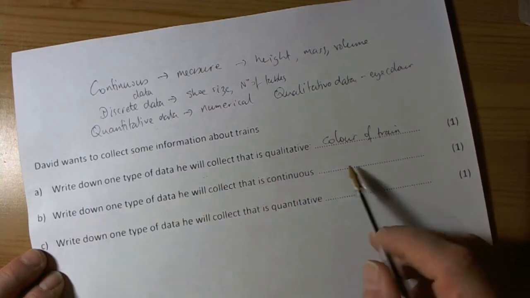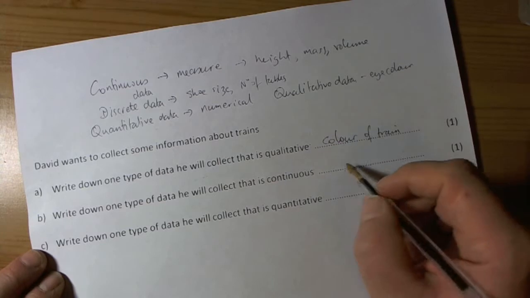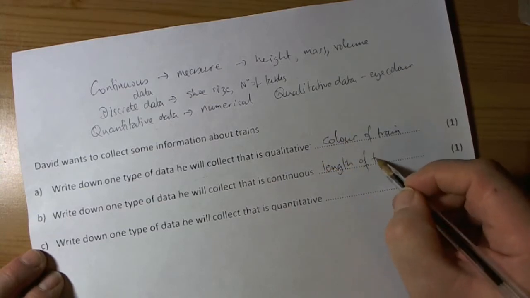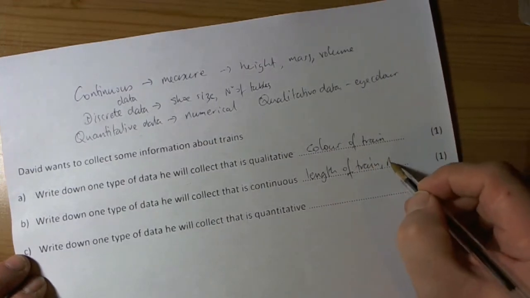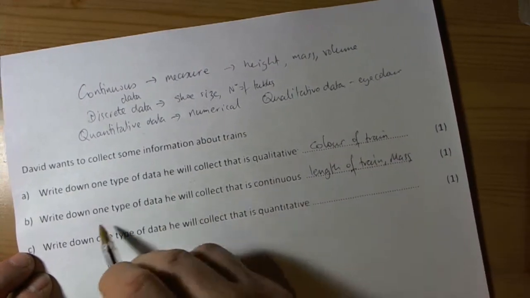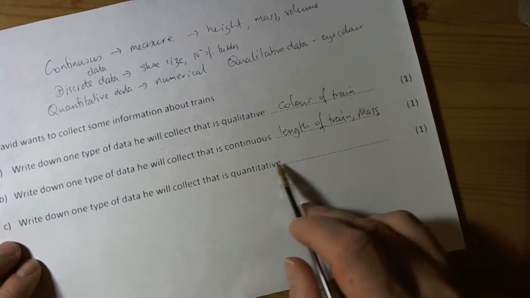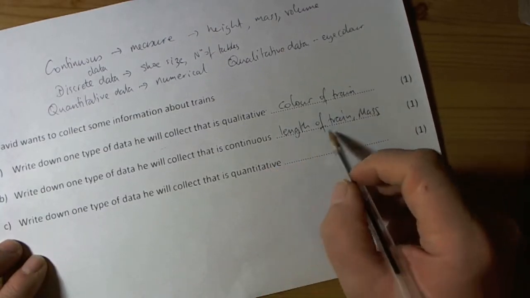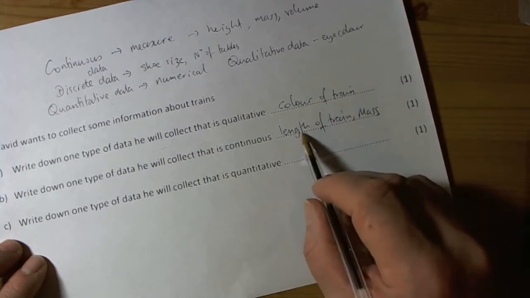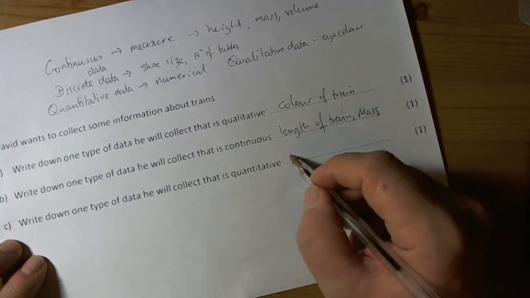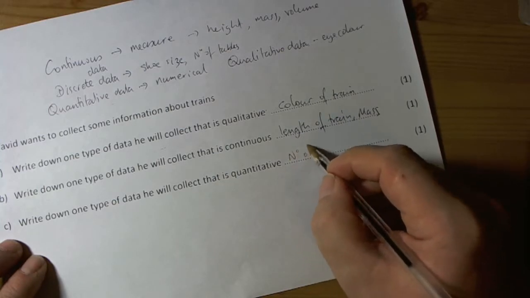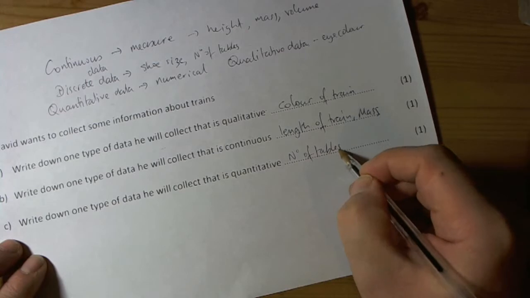Write down one type of data we'll collect that's continuous. Well, those are things you can measure. So they could be the length of the train, the mass of the train. So those are things we can measure. And write down one type of data that is quantitative. Well, quantitative is all of those, in the sense of could be the length of the train, could be the mass of the train, could be the number of tables in a carriage, anything with a number on it.